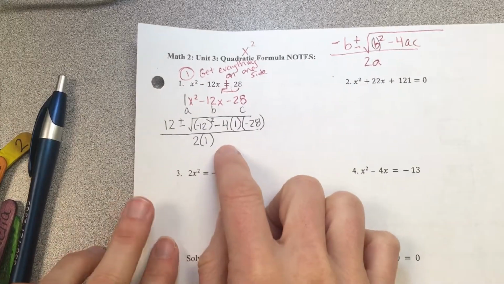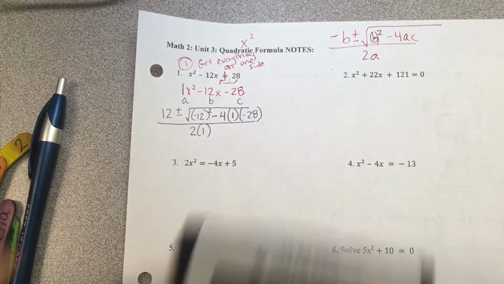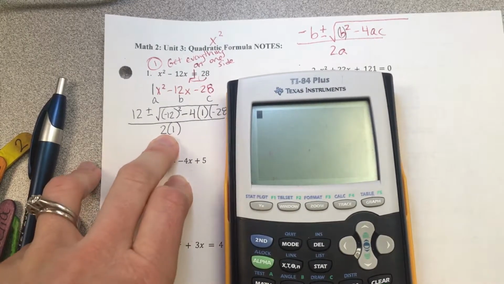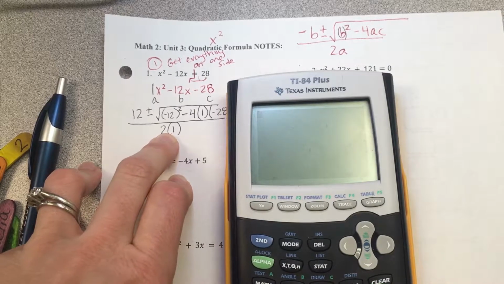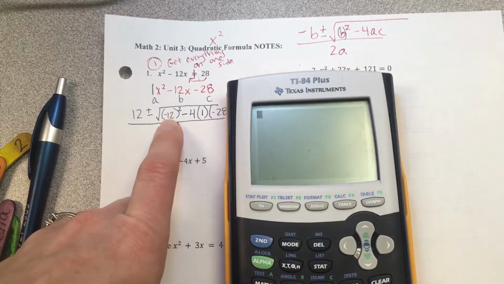Okay. All right. What I want you to do next is please get out your calculator. All right, guys, watch what I'm going to type in. You can't type in the whole thing at once. Start with what's underneath the square root.